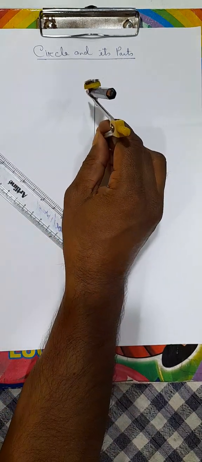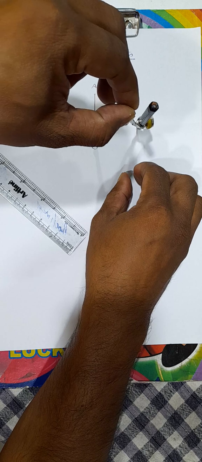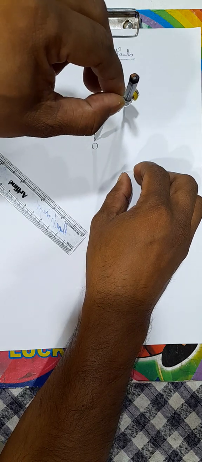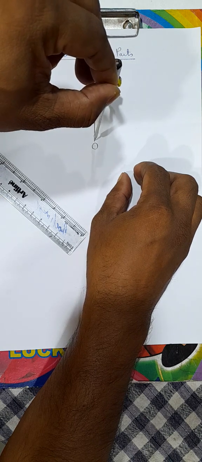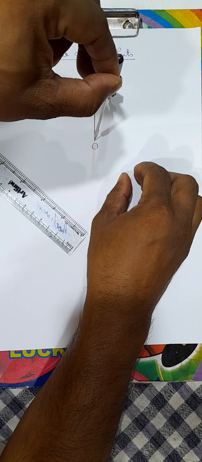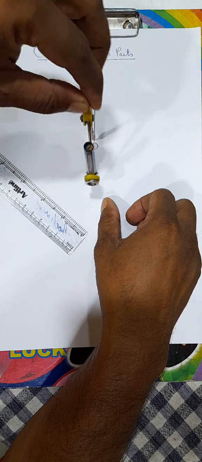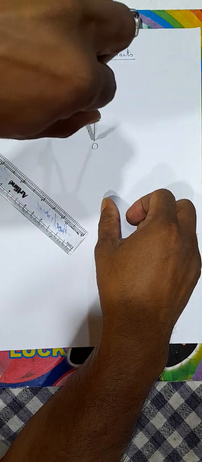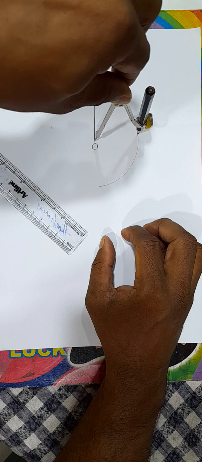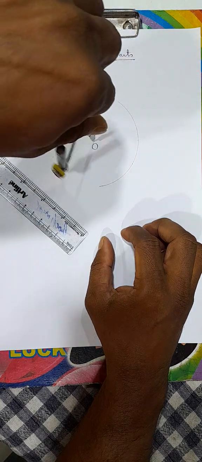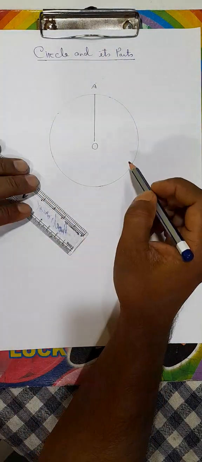Now let us imagine some more points on this surface which are equidistant from O. That means these points are at the same distance from O as A is. So we are considering some more points on this surface equidistant from point O. Now let us join these points by rotating this compass. So we got a closed figure. Now this closed figure is called a circle.